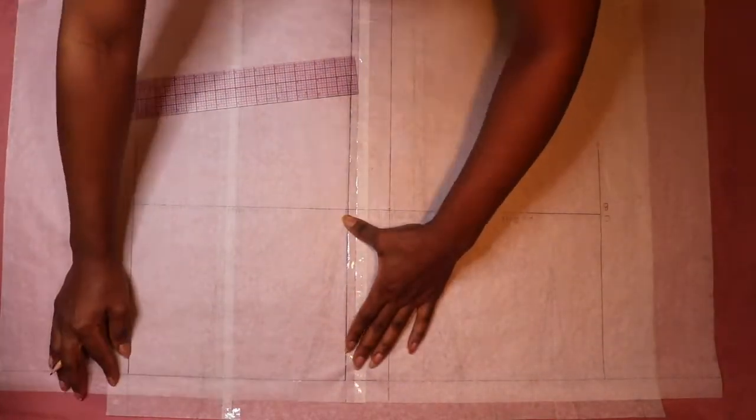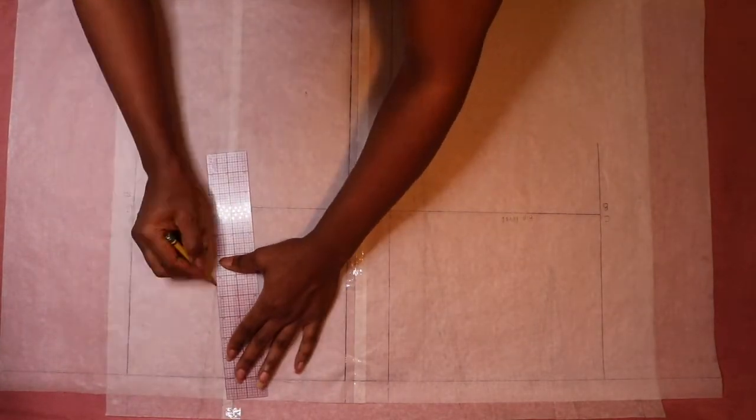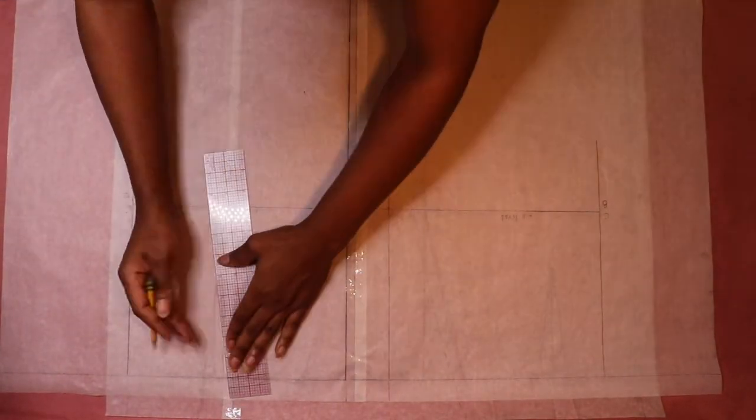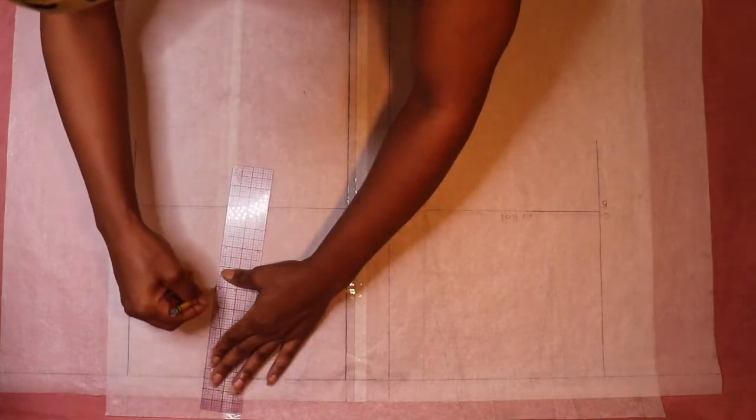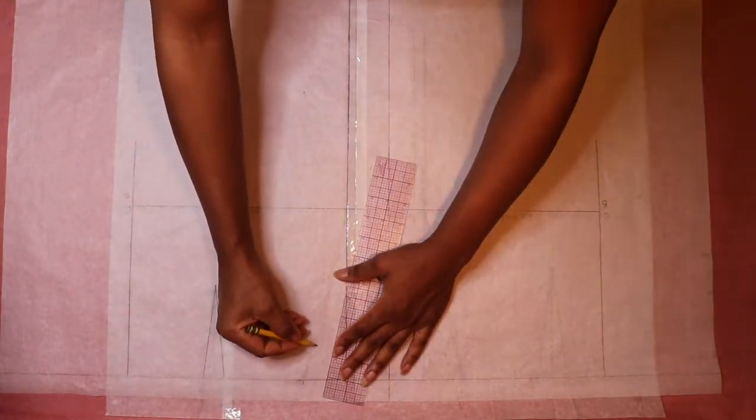Shift the pants paper again to align the waist, the side seam, the center front, and the hip level line to trace the dart, the side seam, and the waist curve for the front pants.